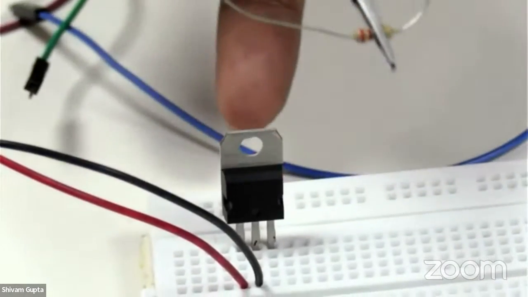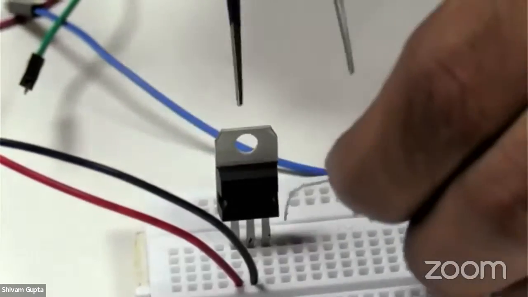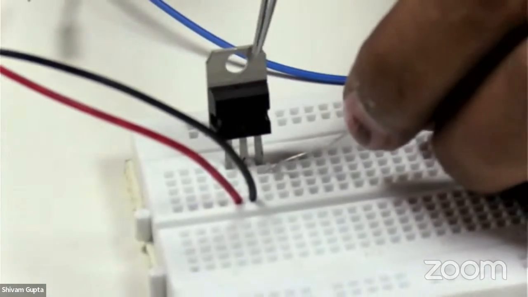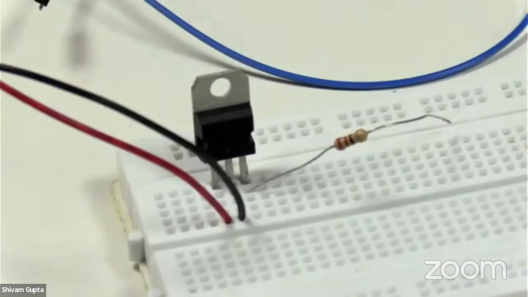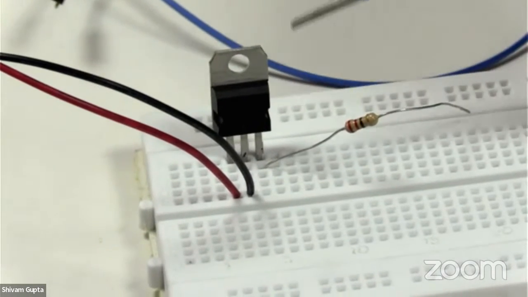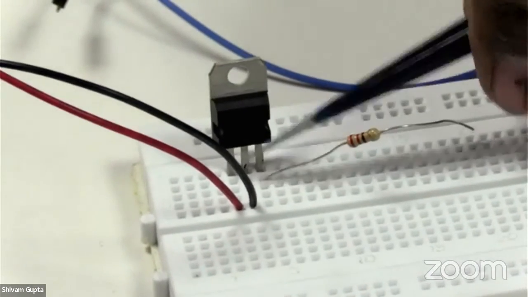And now we will be connecting one leg of the resistor below the third leg of the voltage regulator. Right here you can see we have connected it.